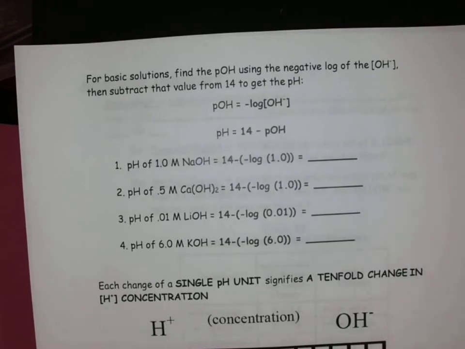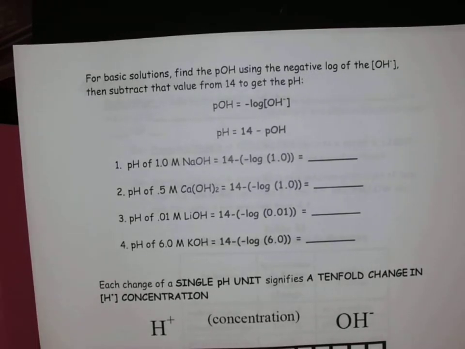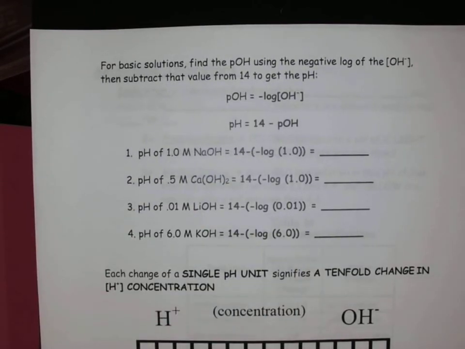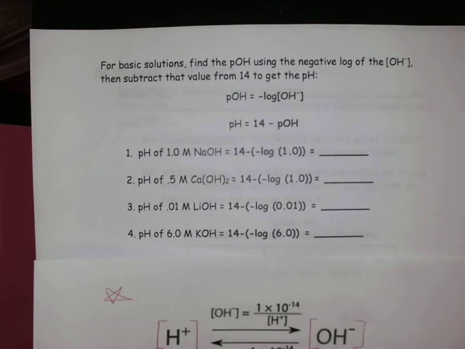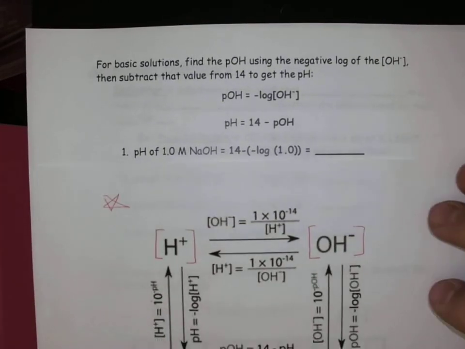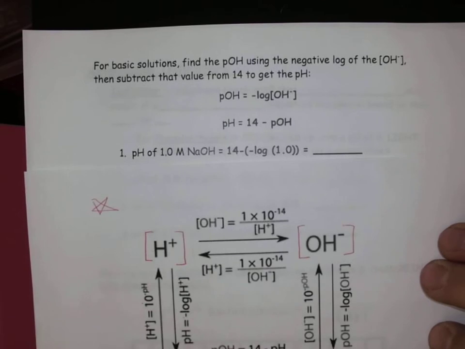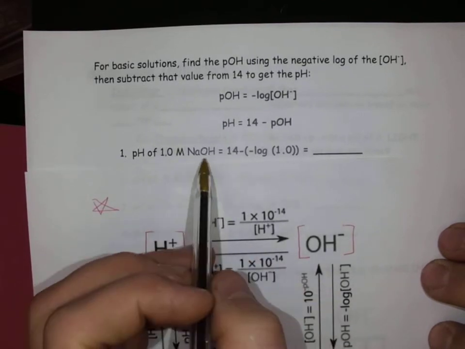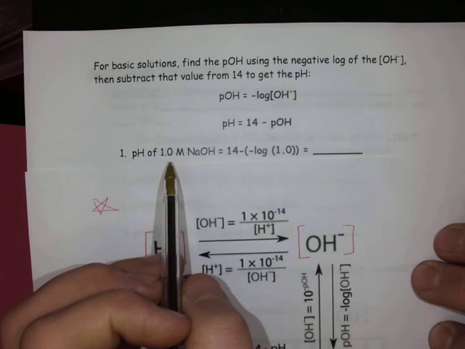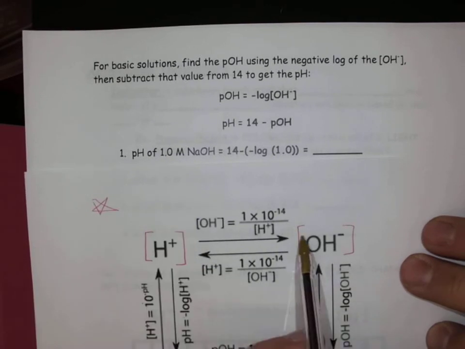So if we go look over here on our next page, we should be able to figure these out. Again, we look at this question and we say, okay, 1 molar NaOH, I'm going to get lots of OH minuses there. Well, 1 molar OH minus, that's going to be my OH minus concentration.